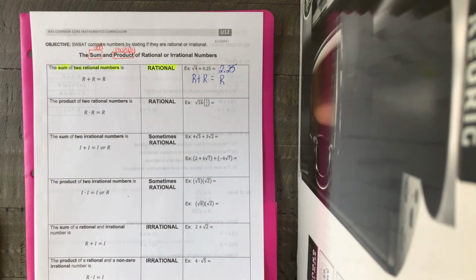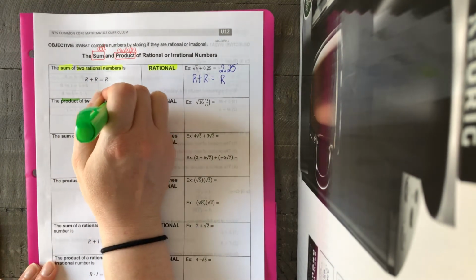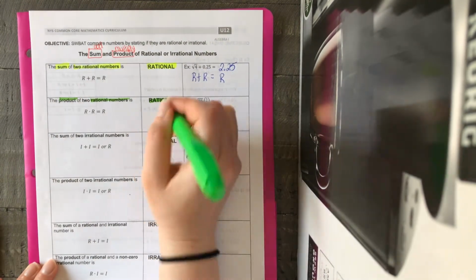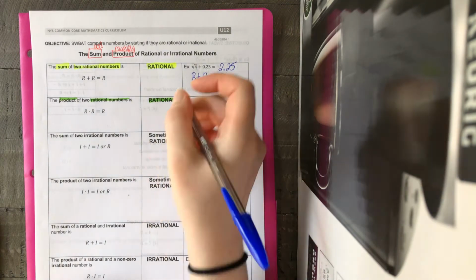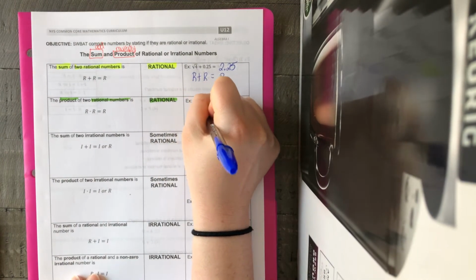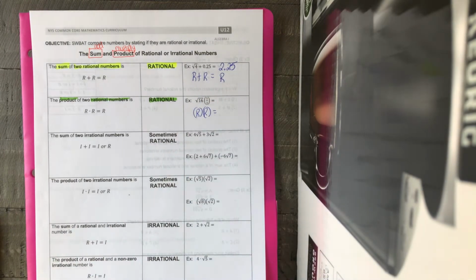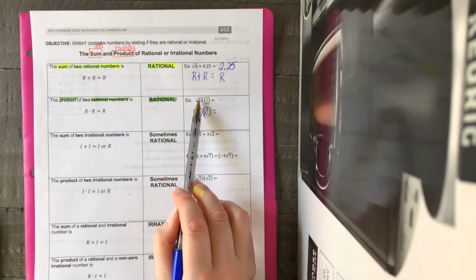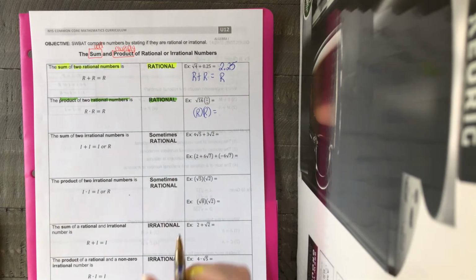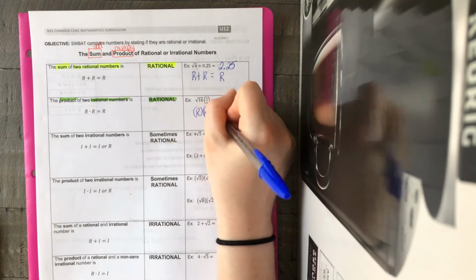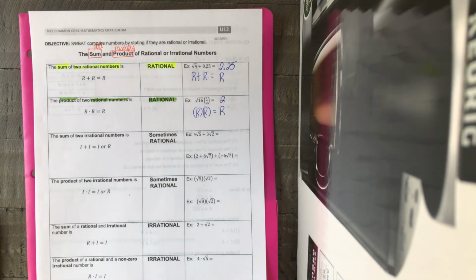Now let's try the next one, product. The product tells me that when I multiply two rational numbers, I should be getting another rational answer. So a rational number times another rational number gets me what? If I did half of the square root of 16 in the calculator, I should be getting the number 2. And 2 is definitely a rational answer because it's a whole number. It's terminating, which means it's ending, and I can put it over 1, so it can be written as a fraction. So it looks like these rational choices are working out.